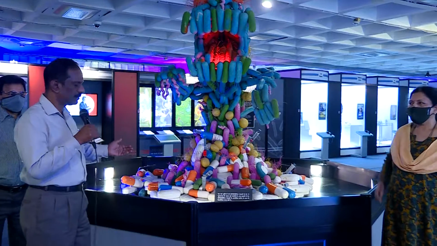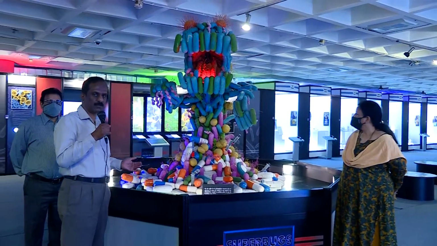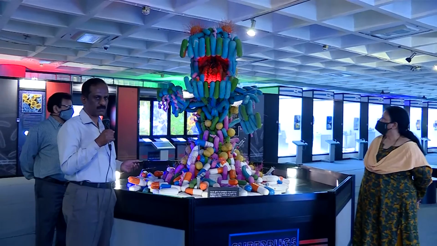Welcome to the microscopic world of organisms. Vishweshwaraya Industrial and Technological Museum is opening up a new exhibition, Superbugs, the End of Antibiotics. To understand this concept and see how these microorganisms have developed into superbugs, this installation in the exhibition welcomes all the visitors.